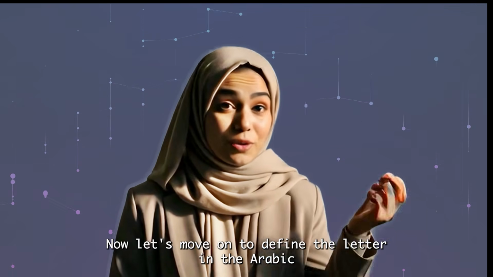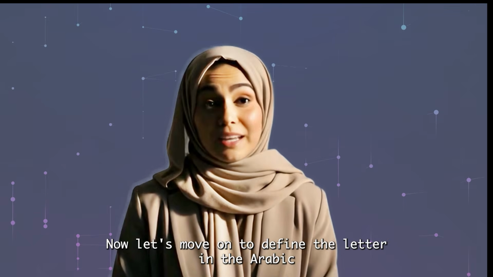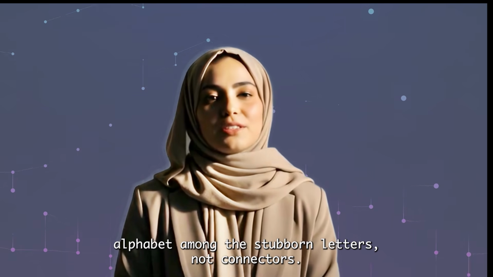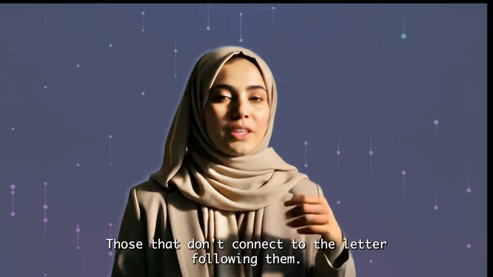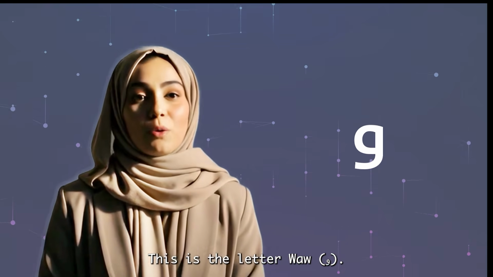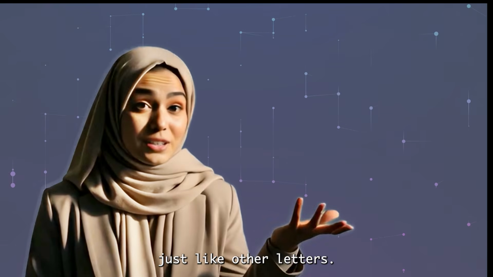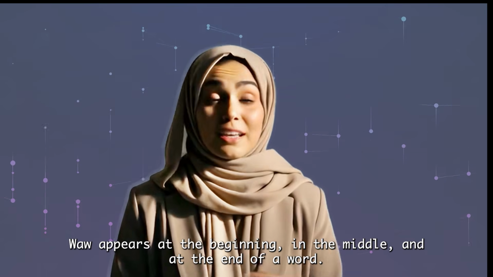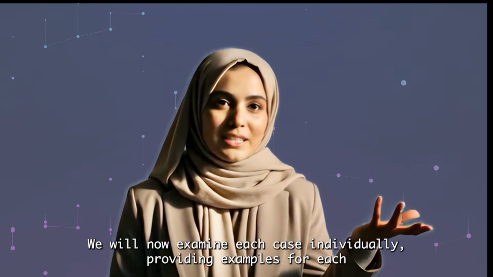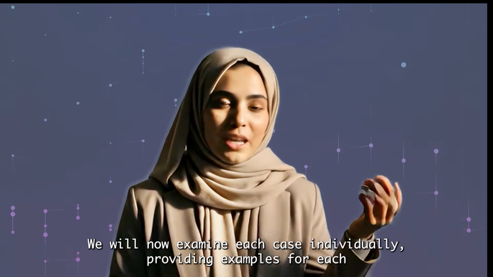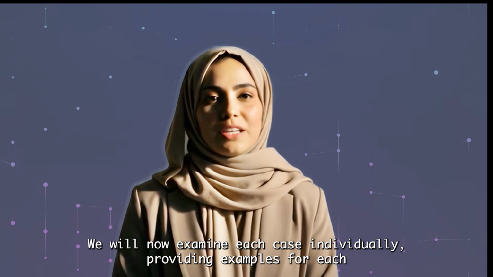Now, let's move on to the final letter in the Arabic alphabet among the stubborn letters, those that don't connect to the letter following them. This is the letter Waw. Just like other letters, Waw appears at the beginning, in the middle, and at the end of the word. We will now examine each case individually, providing examples for each.